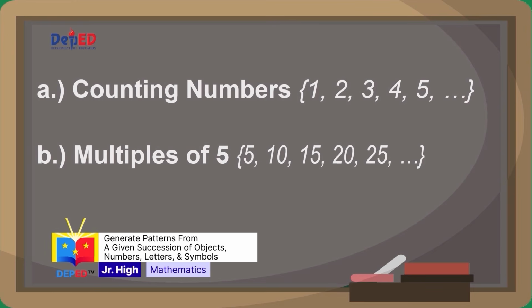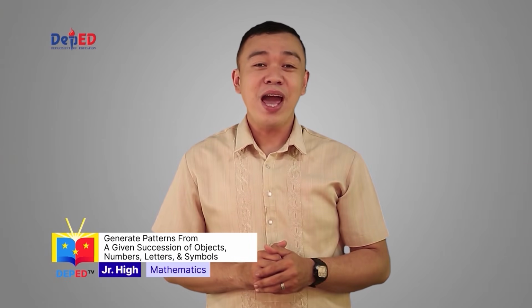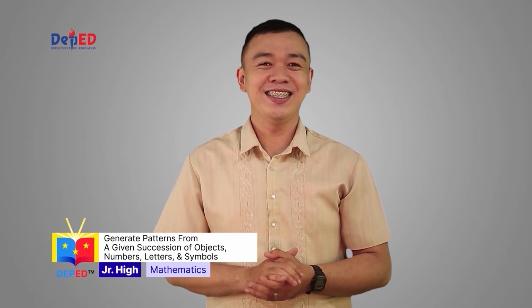Multiples of 5: 5, 10, 15, 20, 25, and so on. Sometimes, a pattern in the sequence can be obtained and the sequence can be written using a general term.